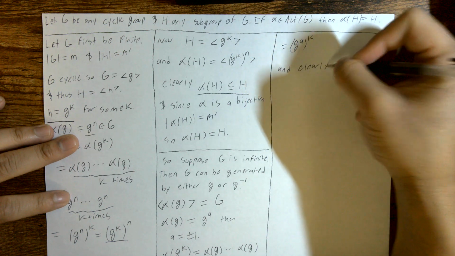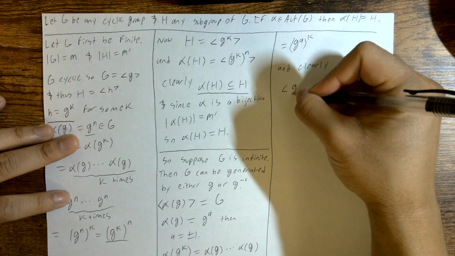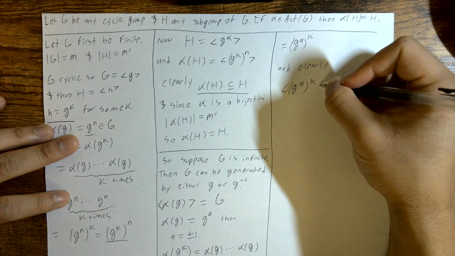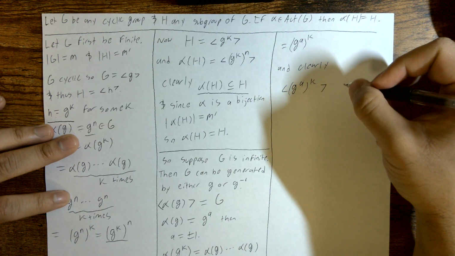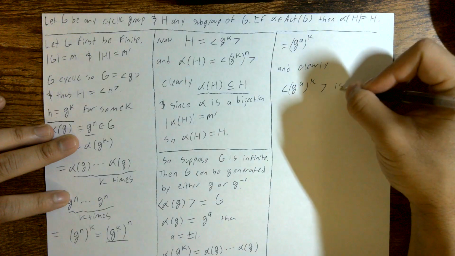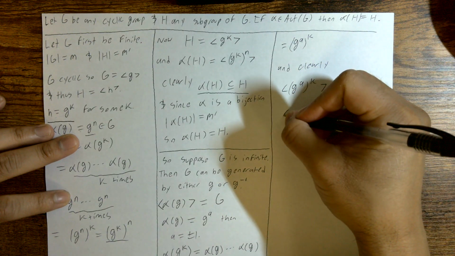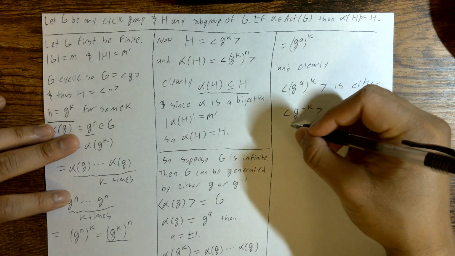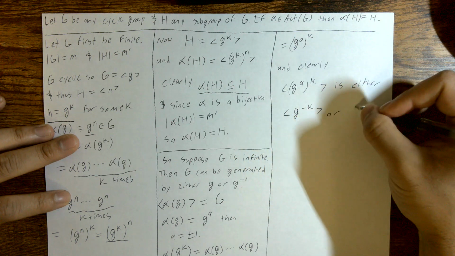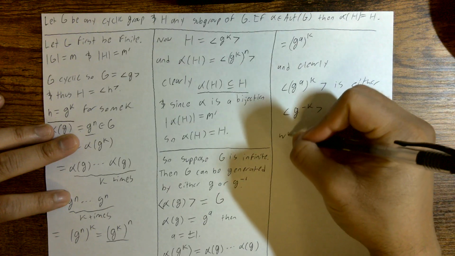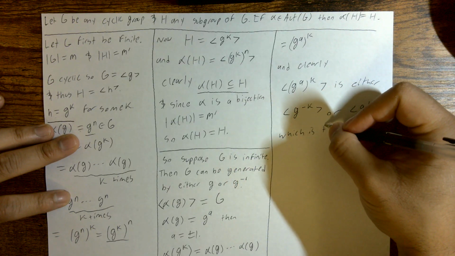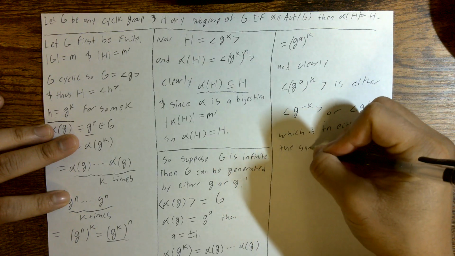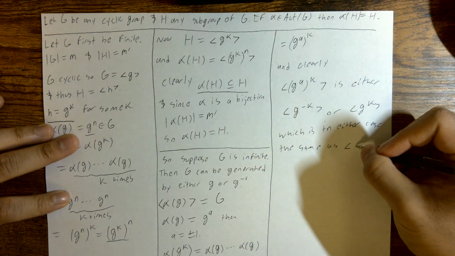And clearly g to the a to the k is going to be g to the negative k, the group generated by g to the negative k, or g to the k, which is, in either case, the same as g to the k.